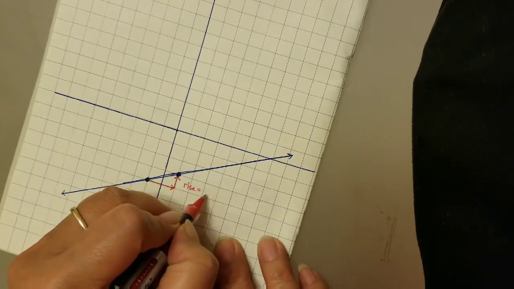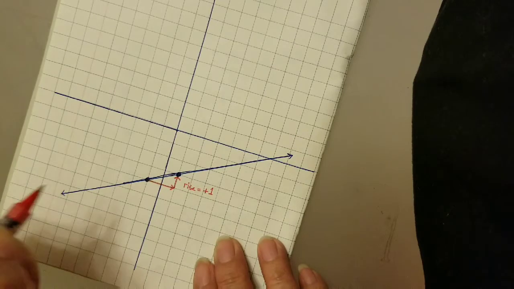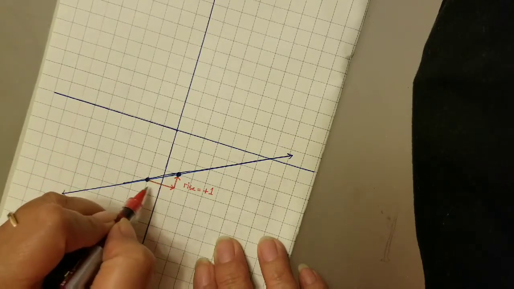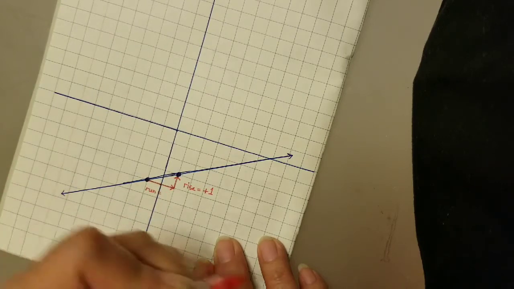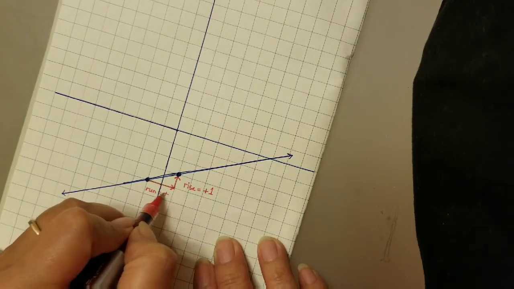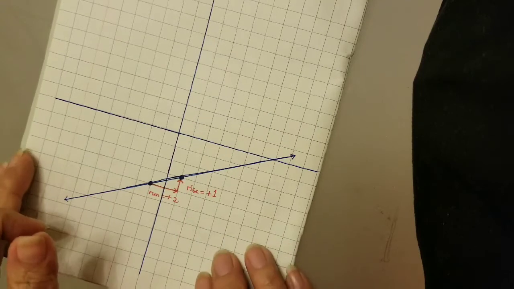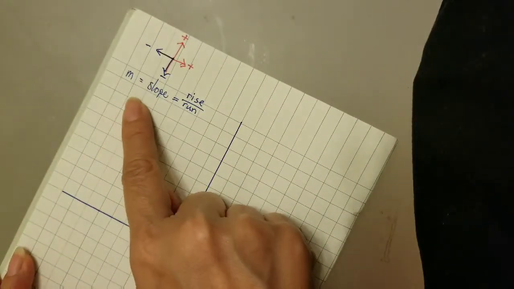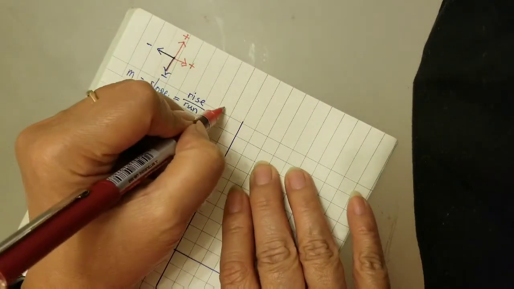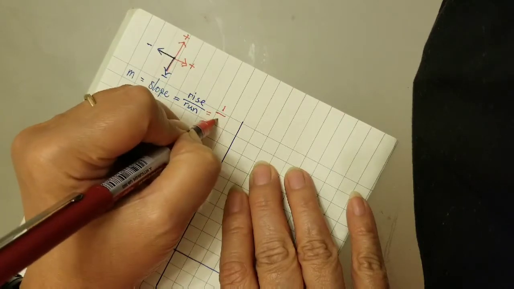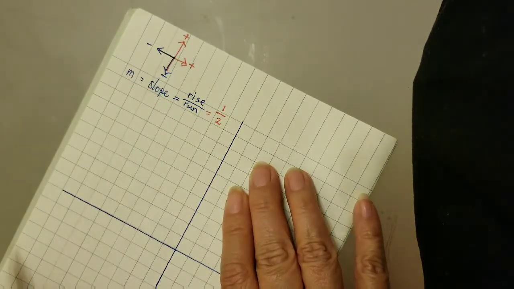Rise is equal to positive 1. And this is the run. Run is equal to, since it went 1, 2 to the right side, positive 2. Okay, now let's put that back into our formula for slope. Okay, so rise over run is positive 1 over positive 2. Okay, so the slope, or M, is 1 over 2.